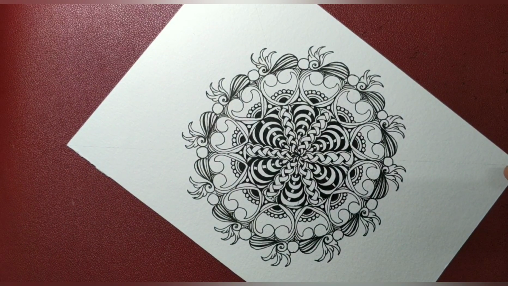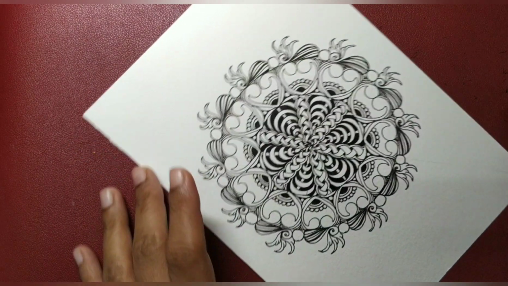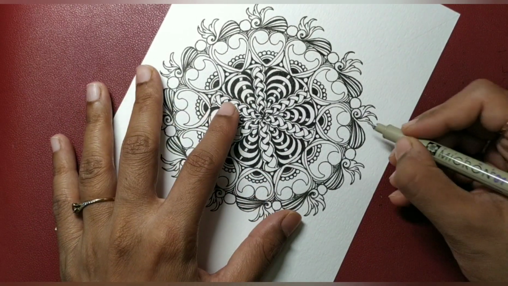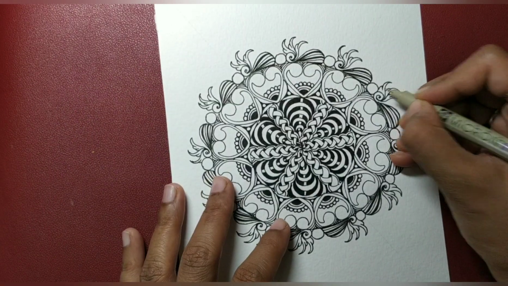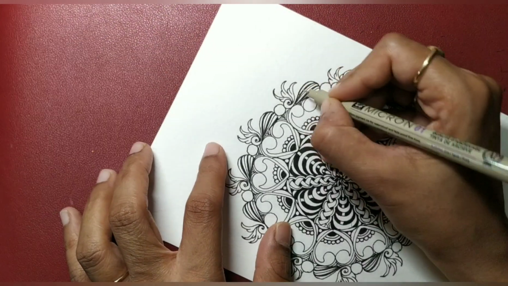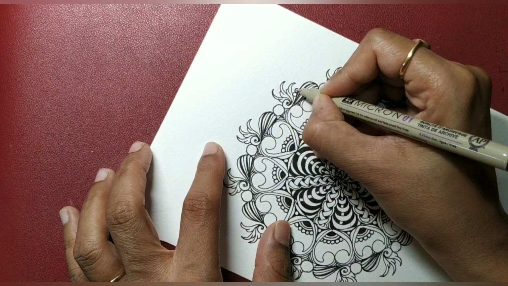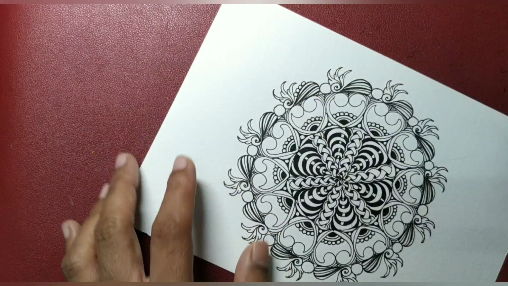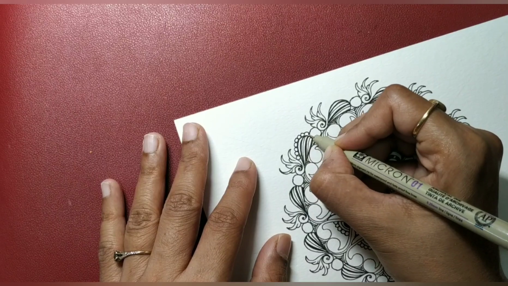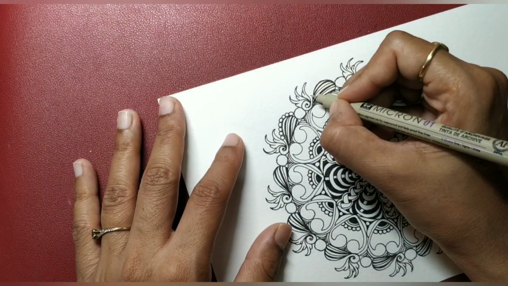Right, done with that. Now let's leave it here. We'll see if we want to add something else, probably an aura or some orbs. So we shall see that. Probably small orbs would be a good idea. I feel like doing that here, something like this.